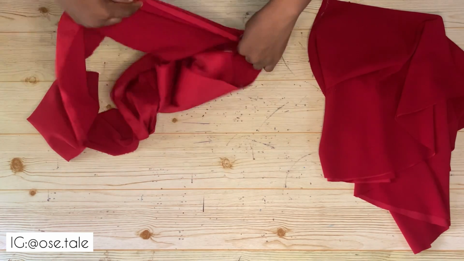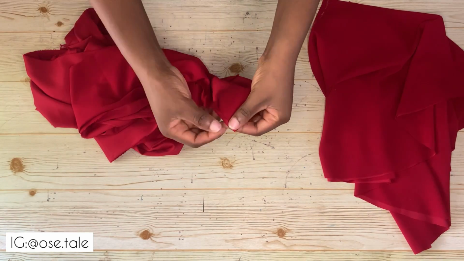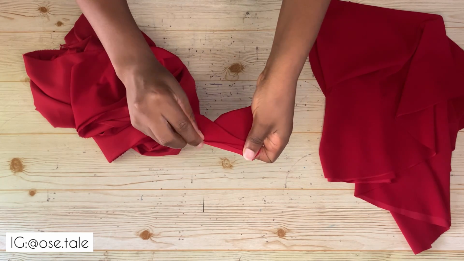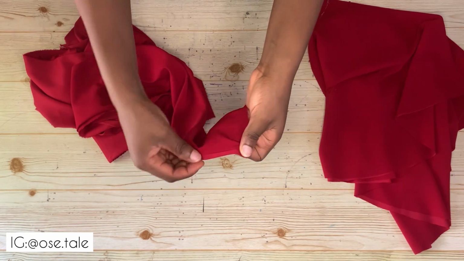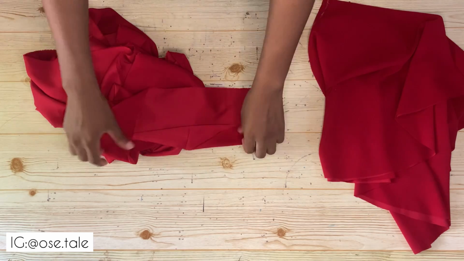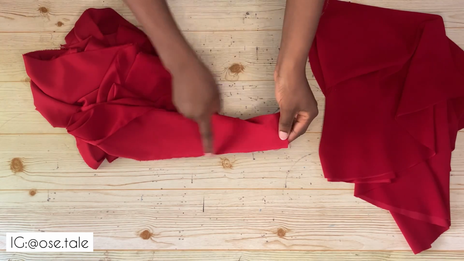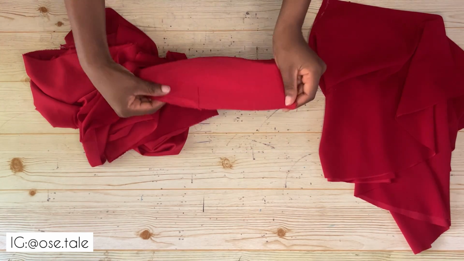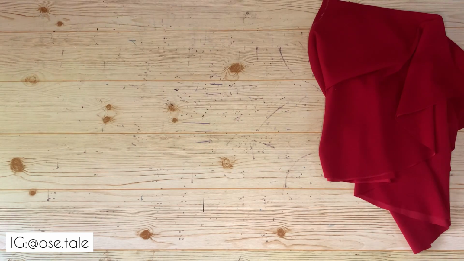Now what I'm going to do first is I'm going to take this to the sewing machine. I will hem one part of it. So just go ahead and hem it all the way to the end. After you're done doing that, the other side, you're going to go ahead and make 2 loose stitches on it that I'm going to be using to gather it.